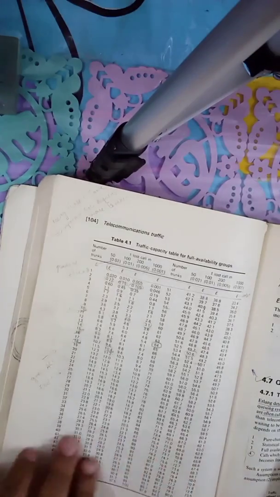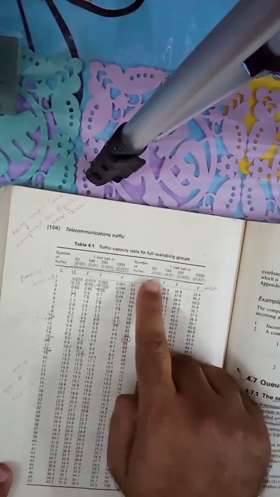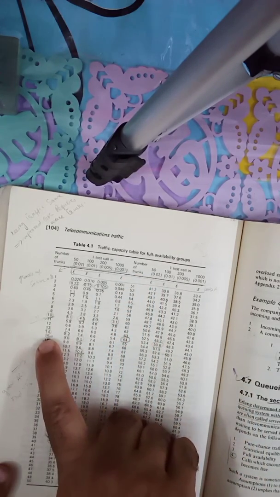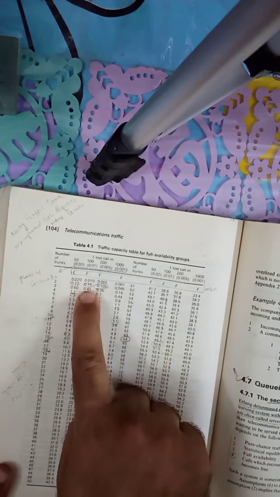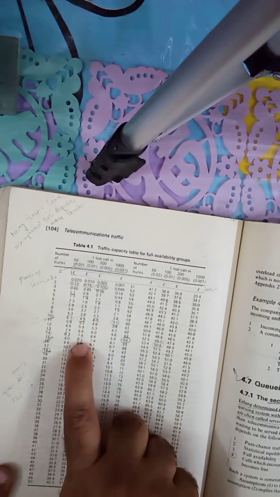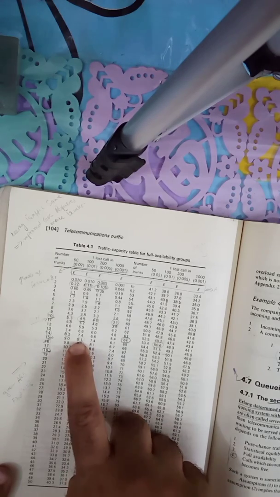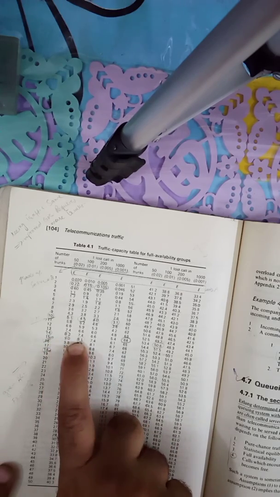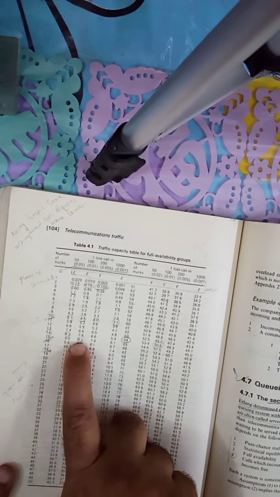Here it is. For 8 erlangs of traffic, we need 0.01 grade of service. We need only, this is 8.1. So 8.1 erlangs of traffic can be handled by 15 trunks if we have full availability.